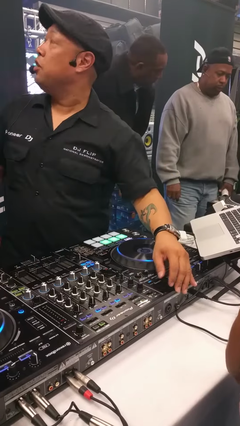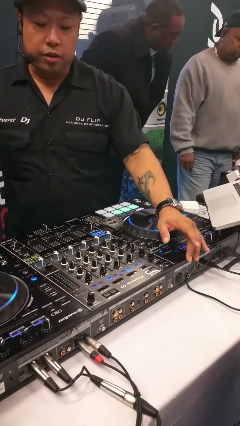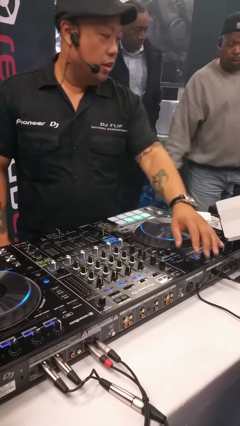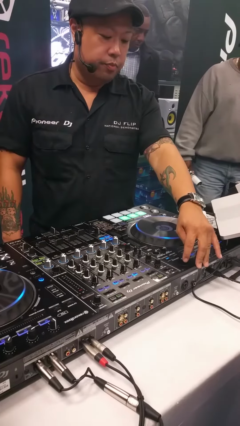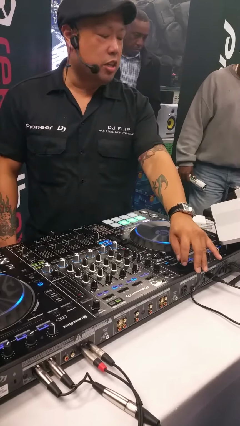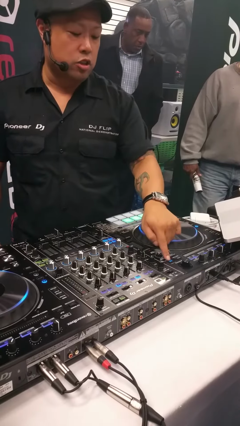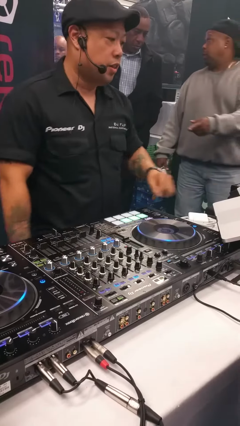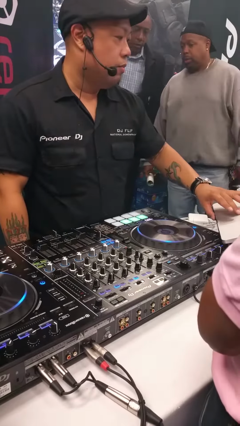And the knob, if you notice the knob on the hardware on the upper right-hand side of the deck, you can actually preset this knob to load your tracks too, rather than just using the load button that's underneath it. That's your deck tab.